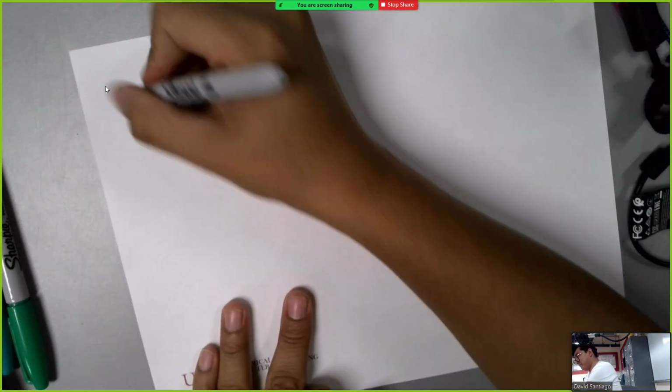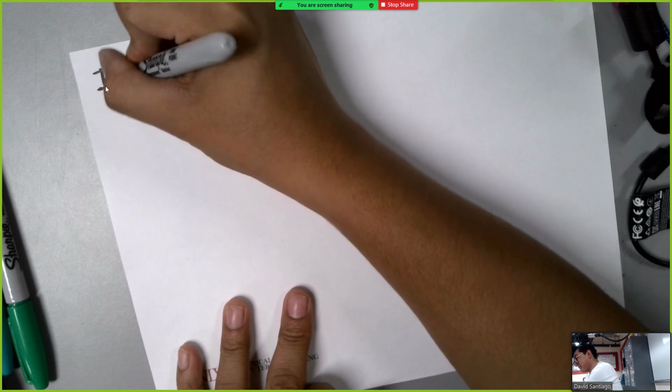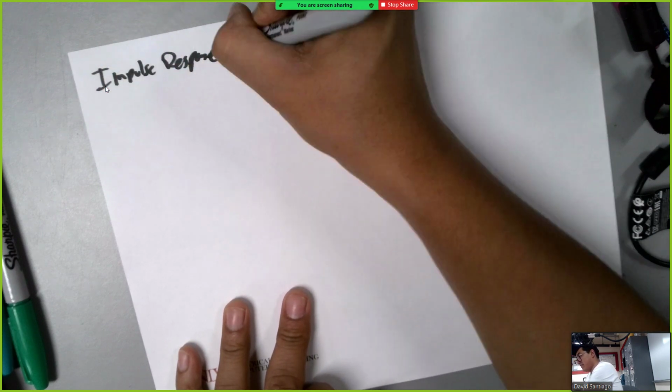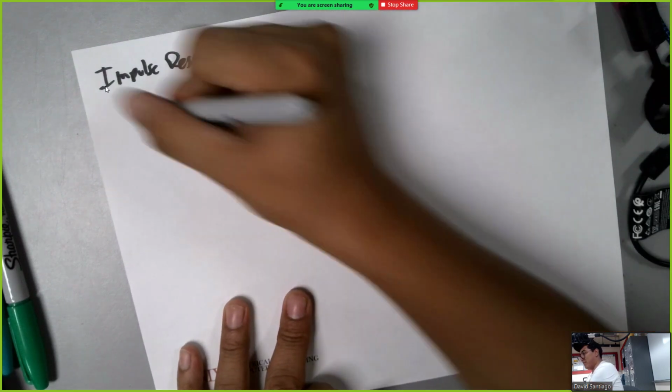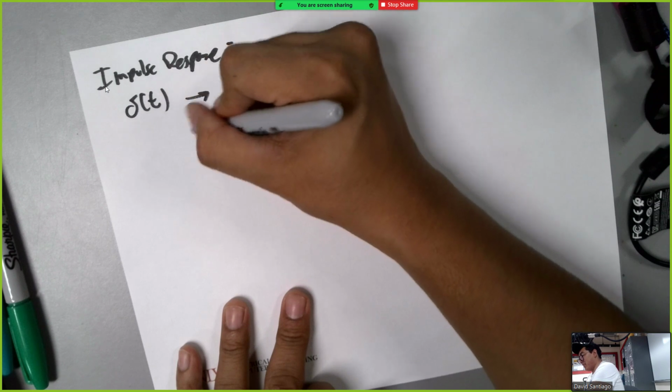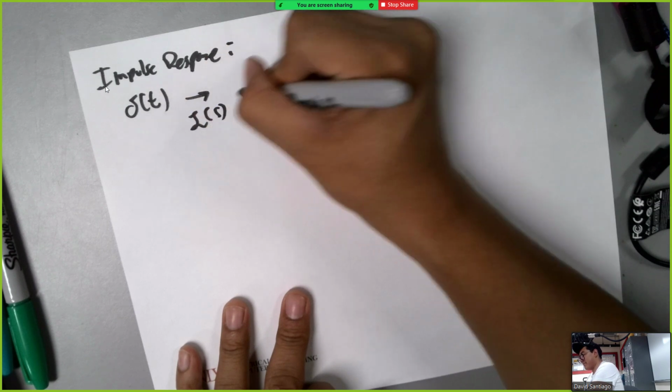Is that still the answer? Hold up. So, impulse. Okay? So, you remember this little delta function, right? What is the Laplace transform of this?